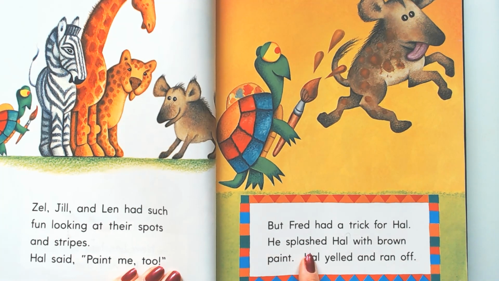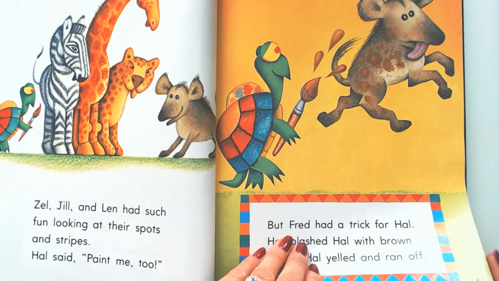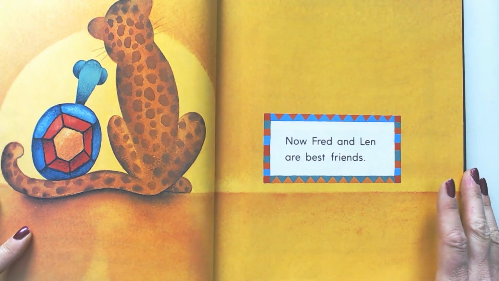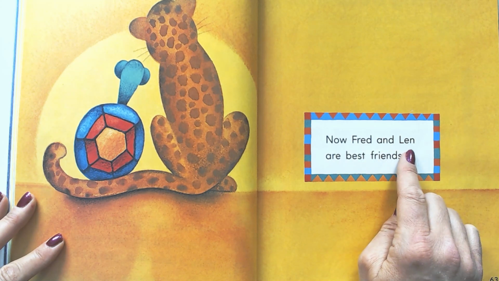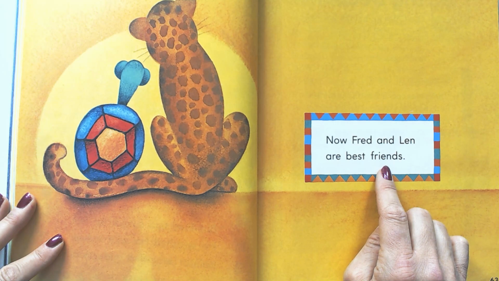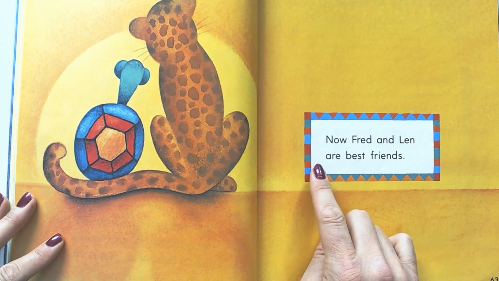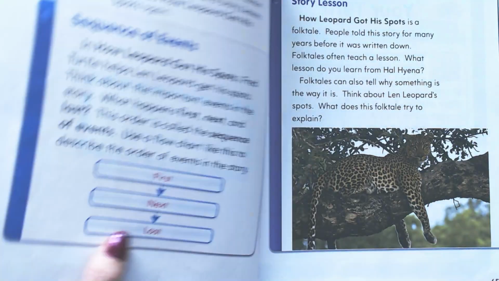He splashed Hal with brown paint. Hal yelled and ran off. Now Fred and Len are best friends.